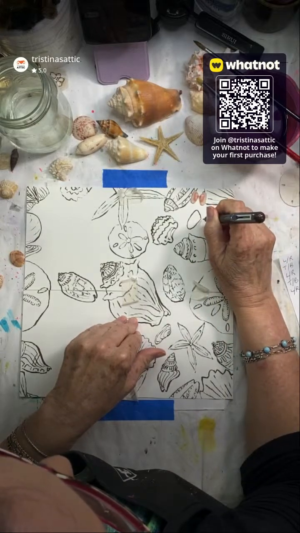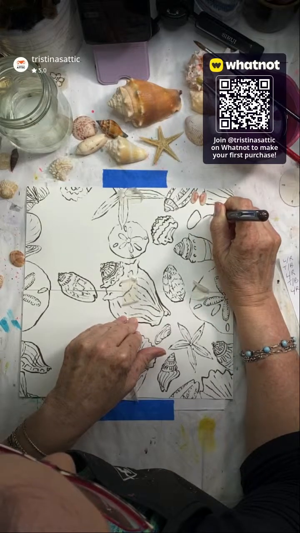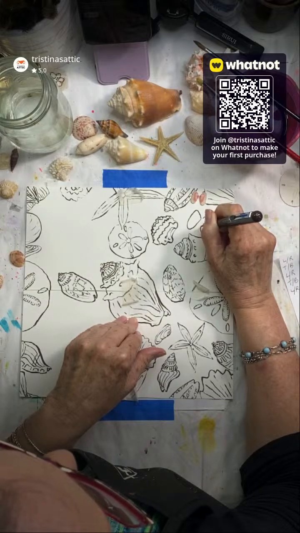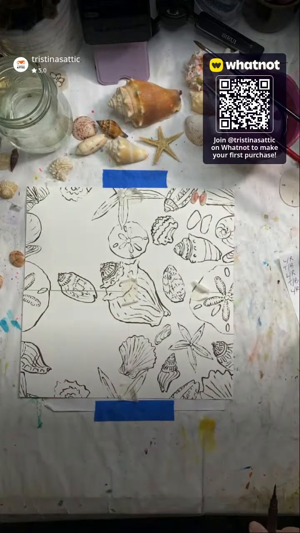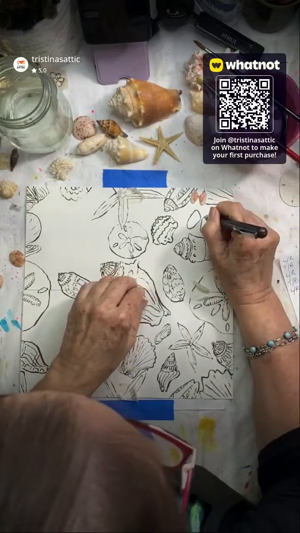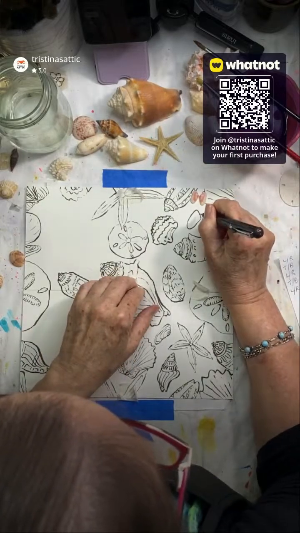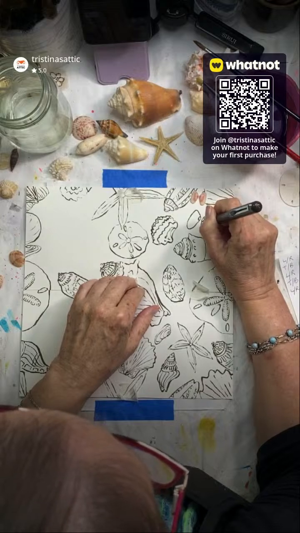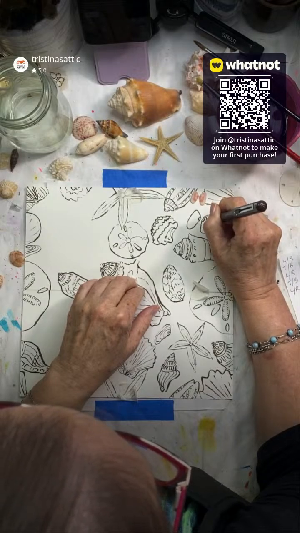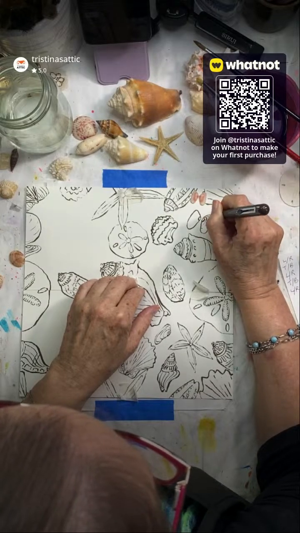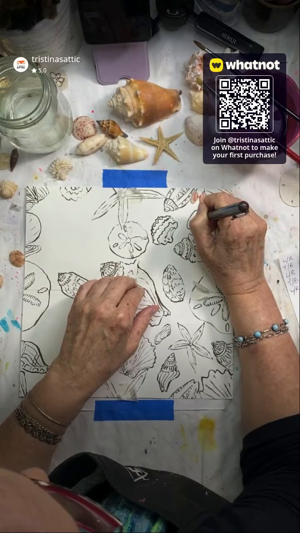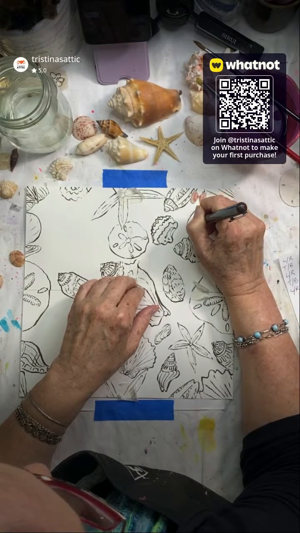And then I'll do the other one that just comes up like that and down and up like that, right? And these have a little section right here. And they come out from here and then way down and around. There we go. Nice.